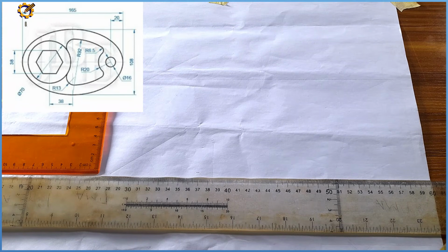Alright, we'll be constructing the problem displayed on the screen, having a span of 165 and a height of 108. That span of 165 by 108 employs one of the components of a conic section, and that is an ellipse. On the inside, we'll be employing the principle of geometry and tangency as the case.